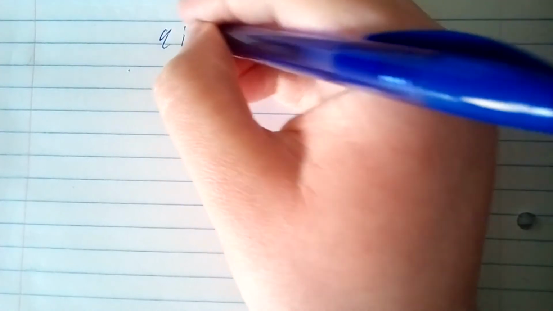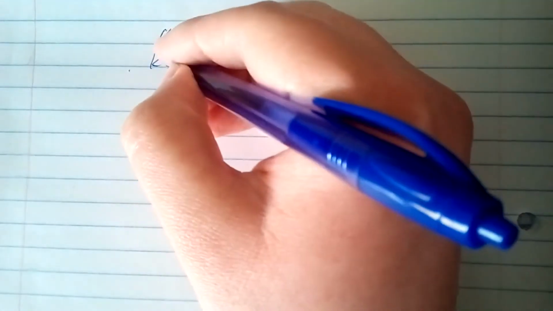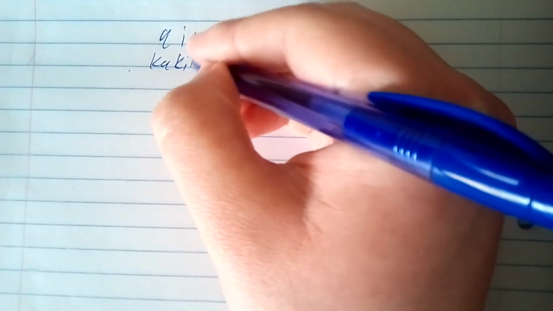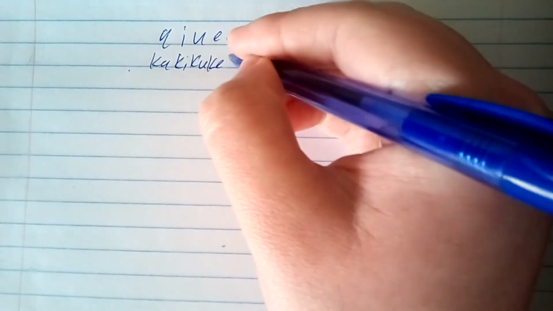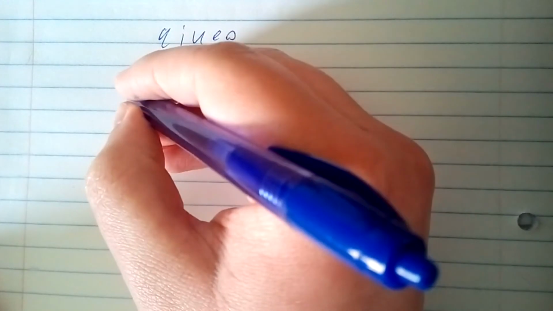So today we'll be learning about ka, ki, ku, ke, ko. These are the next few letters after your usual a, i, u, e, o. So then you have your ka, ki, ku, ke, ko. So let's get started. Let's start off with ka.